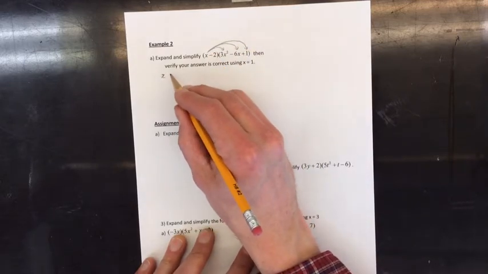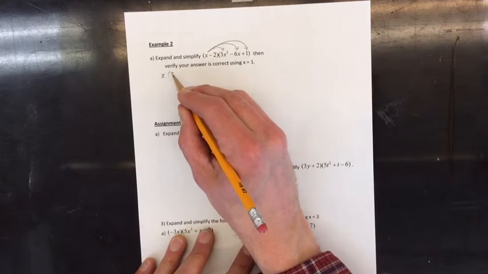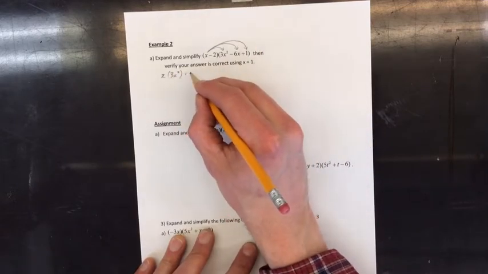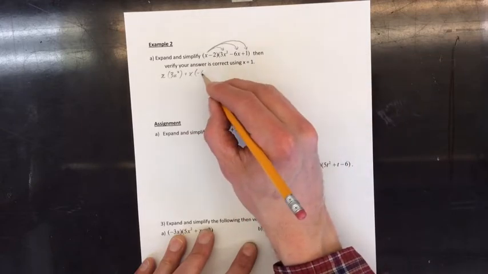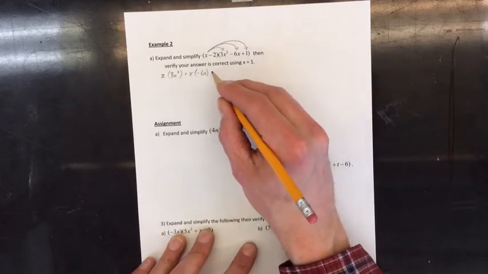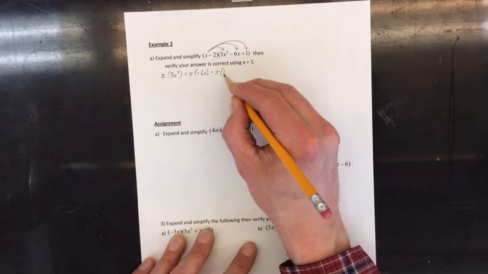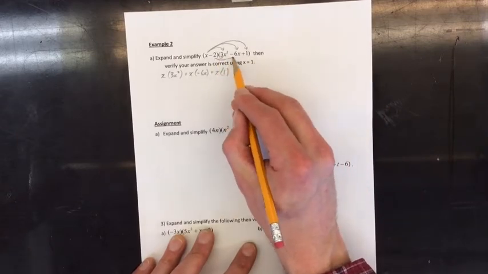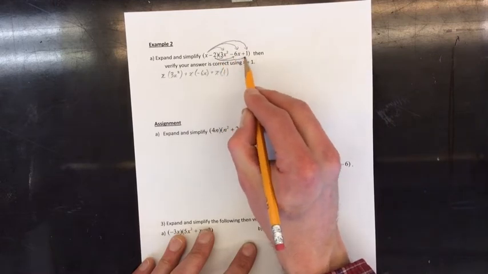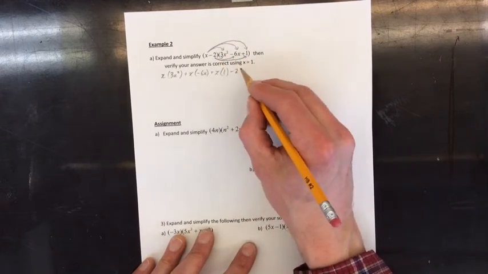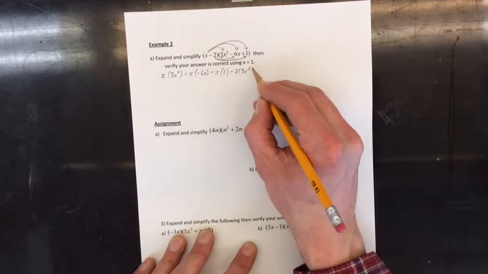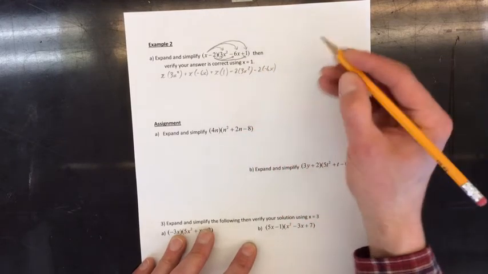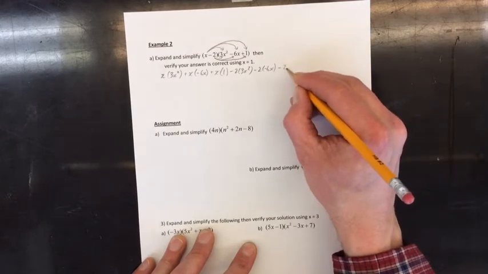So x times 3x squared plus x times negative 6x plus x times 1. Then I need to do the second term in the binomial times everything in the trinomial. So minus 2 times 3x squared, minus 2 times negative 6x, and negative 2 times 1.